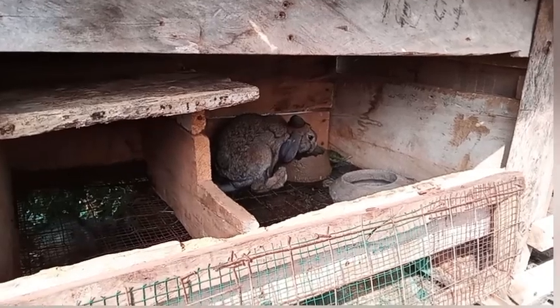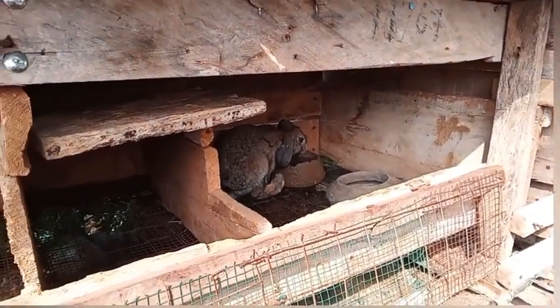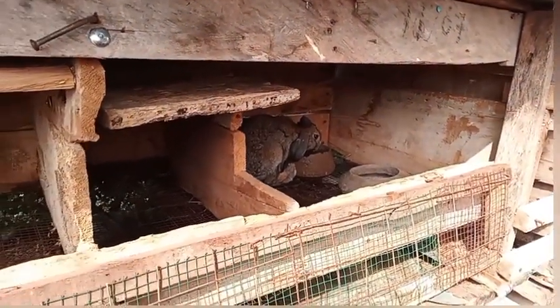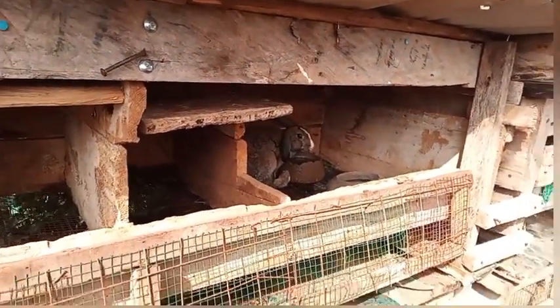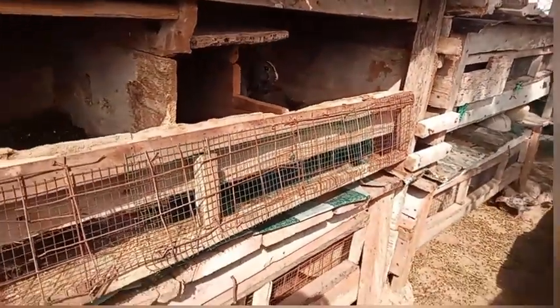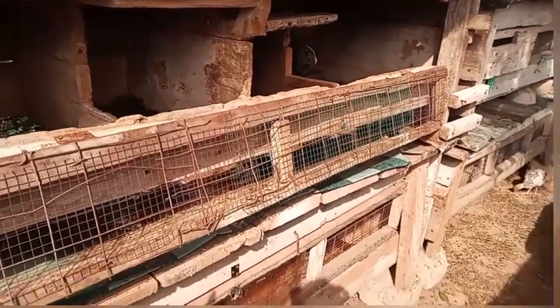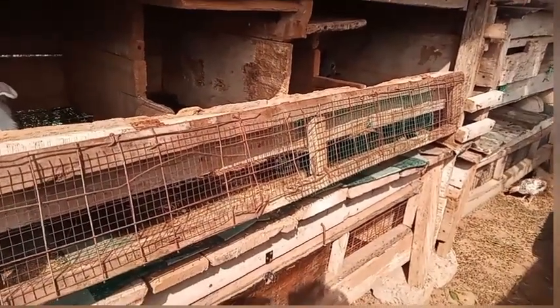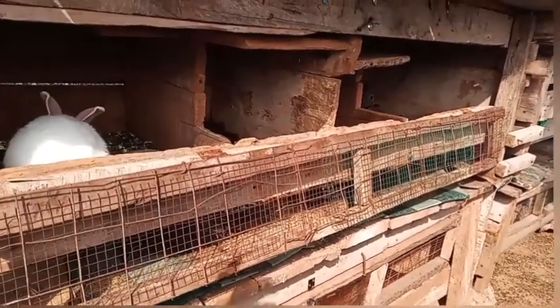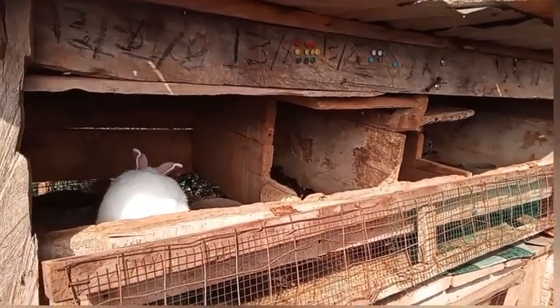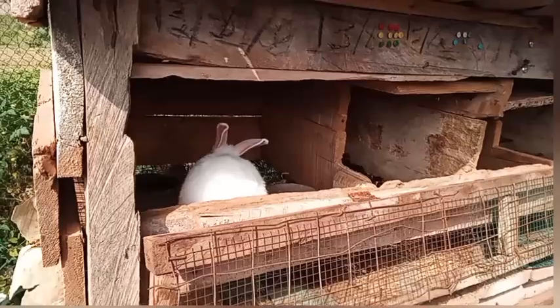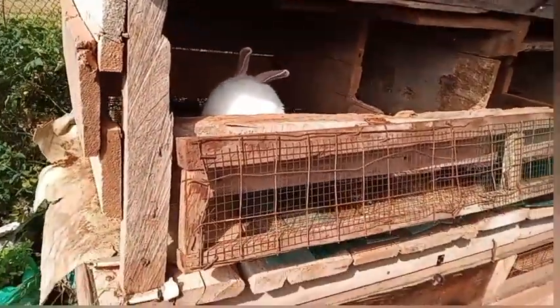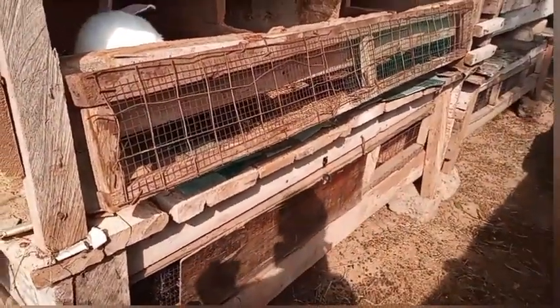Now, rabbits in their natural environment always like to hide out. They would want a lot of holes. That's why they dig holes. They hide in caves, under rocks, under roots of trees, and all that kind of thing.